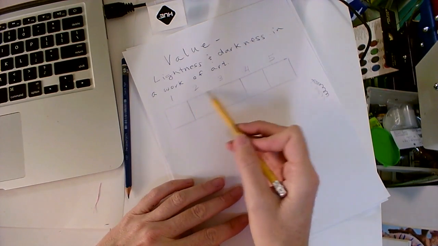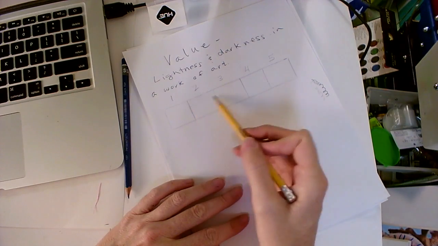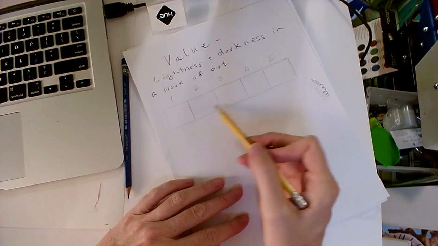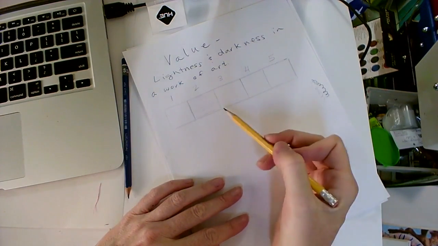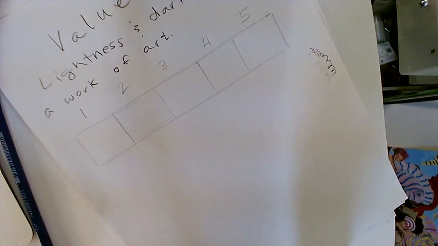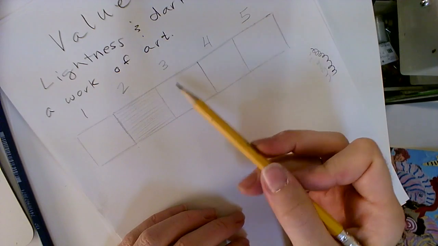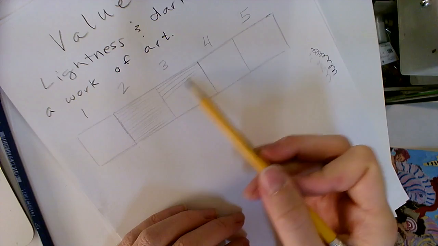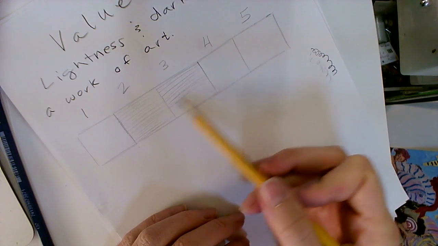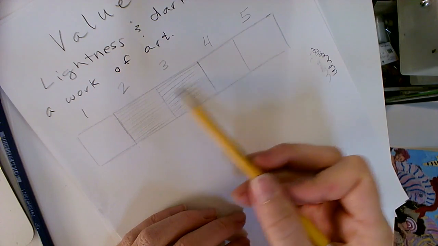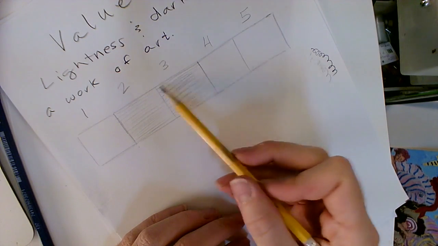For the number 2, I don't put any pressure on my pencil. I'm just lightly making these little hatch marks, okay? And it's kind of hard to see right now, but if you look close, you can see light horizontal lines. Now, I'm going to move over to the 3, and I'm still not going to put any pressure on that pencil, but I'm making my horizontal lines closer together. This is going to make my value look darker.